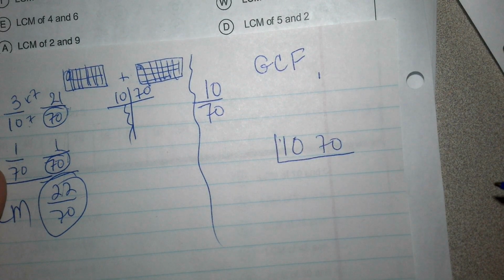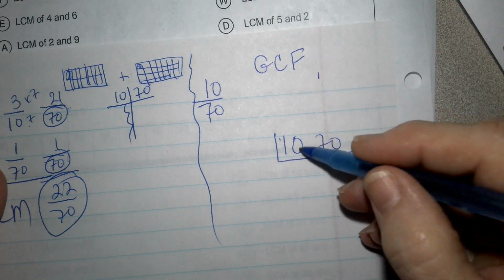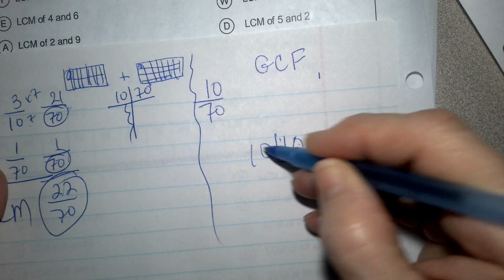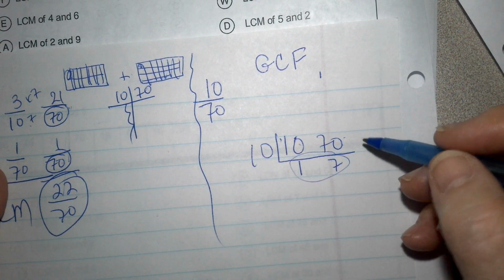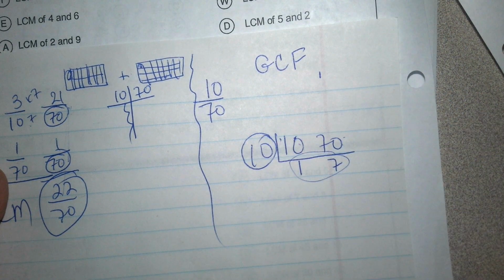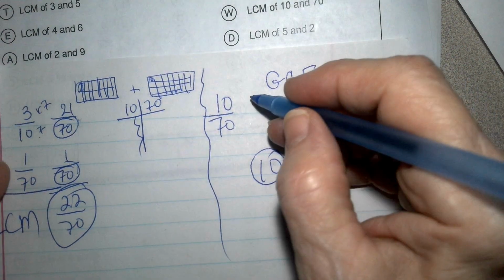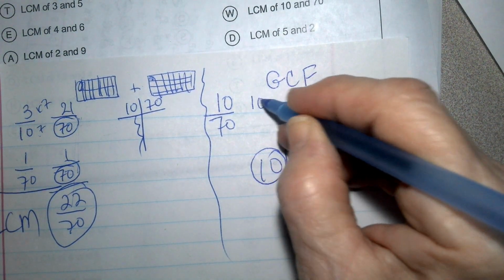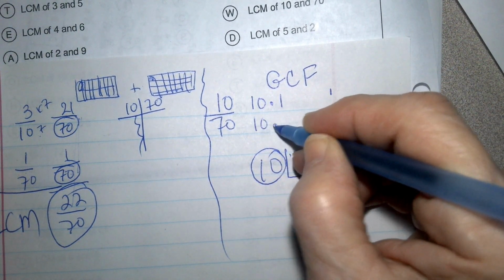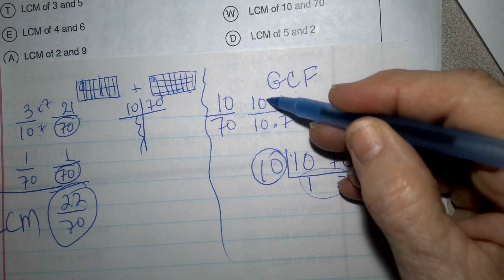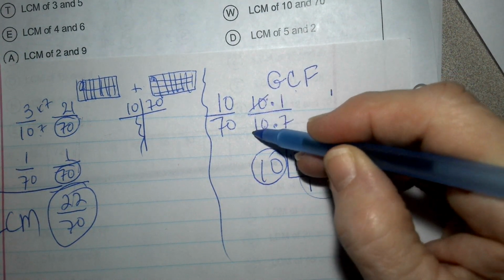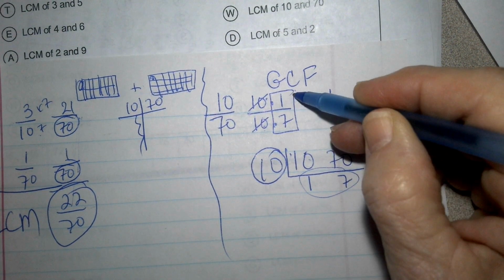What's the number that goes into both 10 and 70? 5, but is there a bigger one? Both of these end with 0, so 10. 10 goes into that once, 10 goes into that 7. That's our reduced fraction. 10 is our greatest common factor, such that if I put 10 times 1 and 10 times 7, I can take out that common factor, because 10 divided by 10 is 1, and I get my reduced fraction.